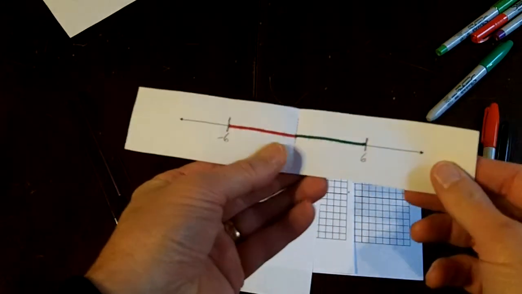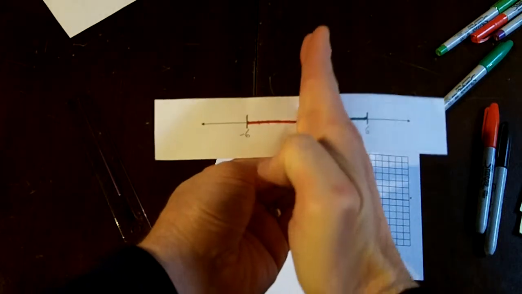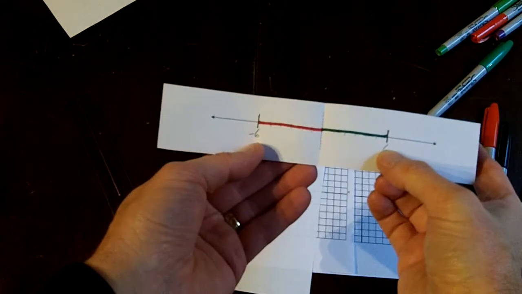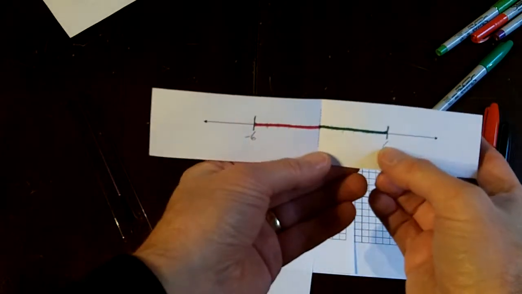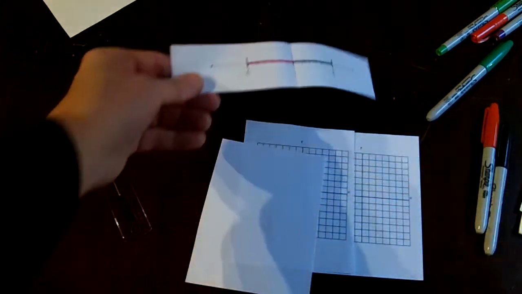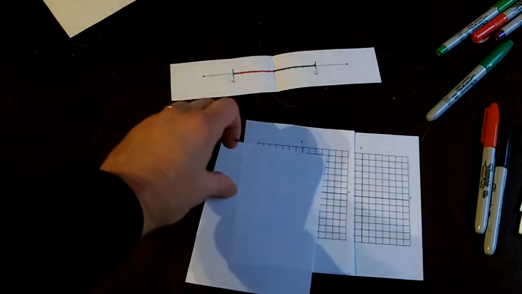So one way of thinking about this is to imagine that there's a mirror right here on this dotted line, so that the number 6 and the number -6 are reflections across this line. And it turns out you can reflect any point across any line by doing the same folding technique.